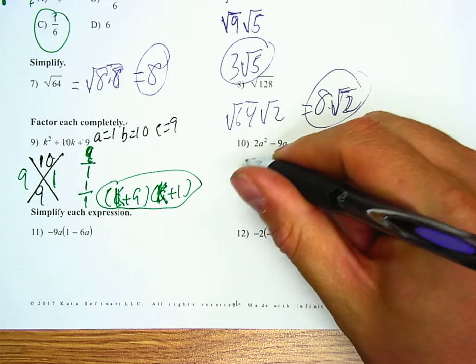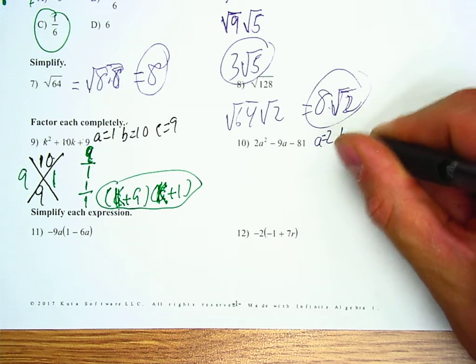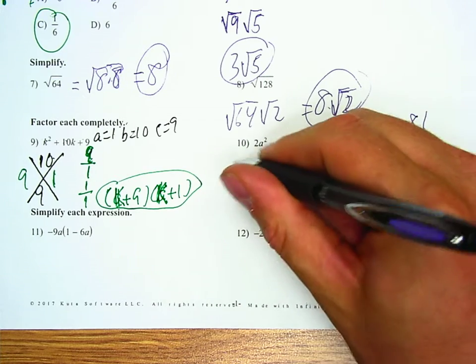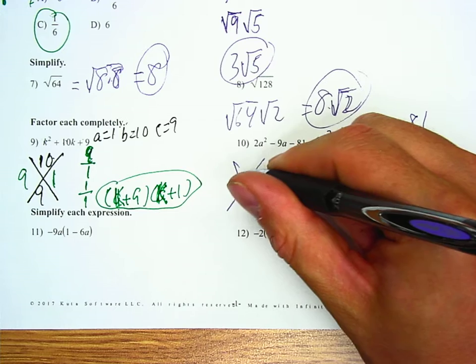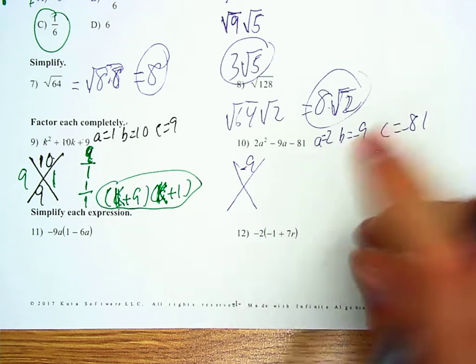All right, next item, number 10. So here A is 2. B is negative 9. And C is negative 81. So here, my goal number is negative 9. I want to make a negative 9. And A times C is negative 162.